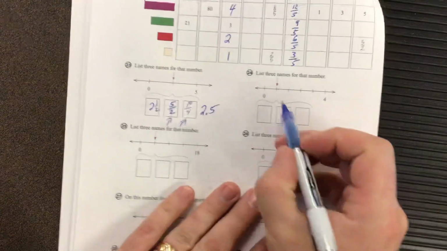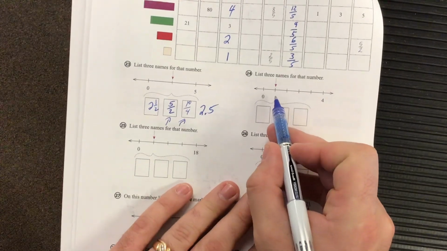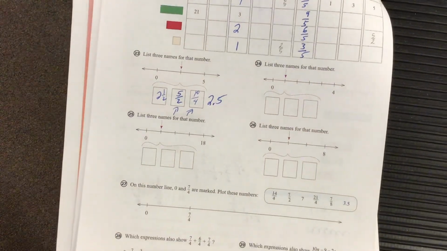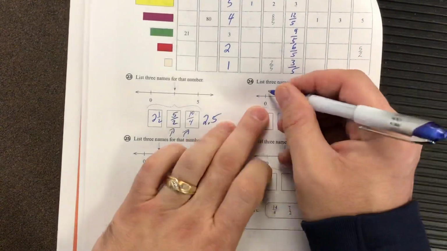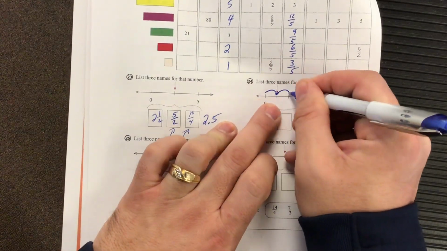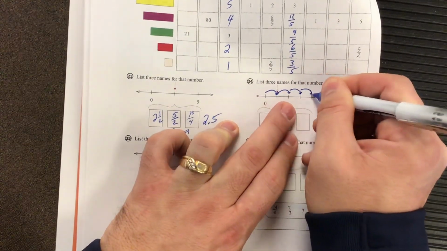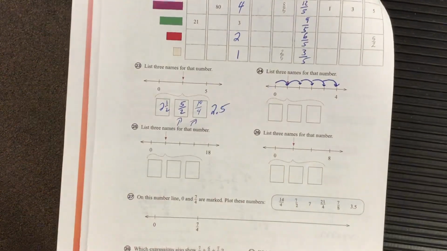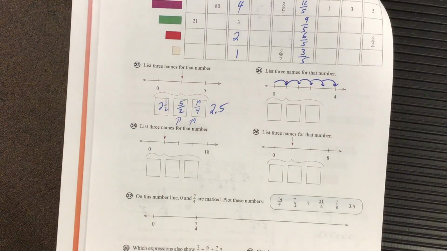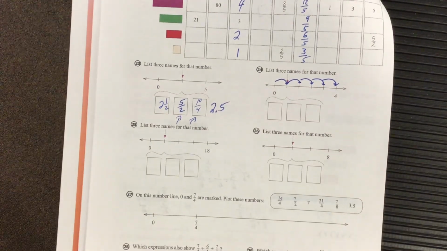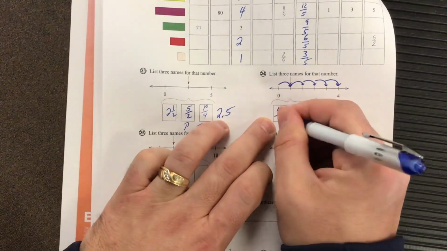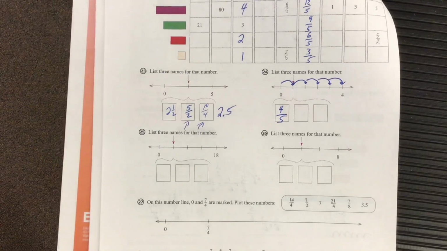All right. Look where this one is at before you say an answer. How many spaces is it all the way across? 4. Count them again. 5. So it's 4 divided by 5 spaces. Just leave it as a fraction, 4/5.